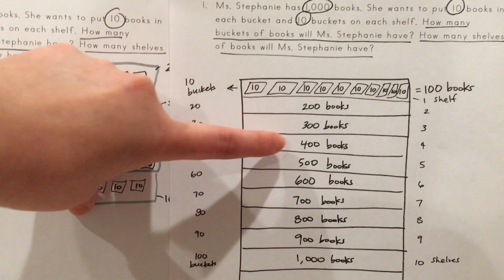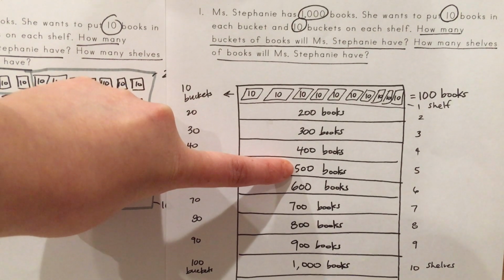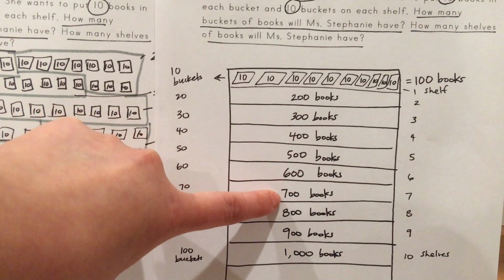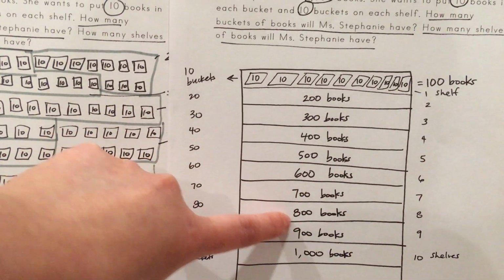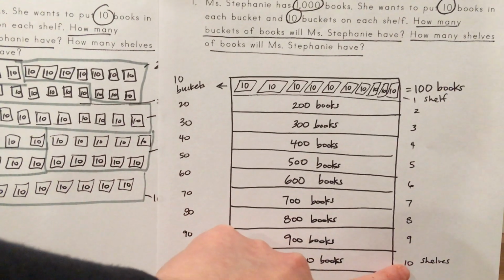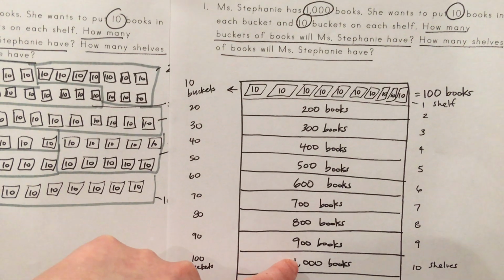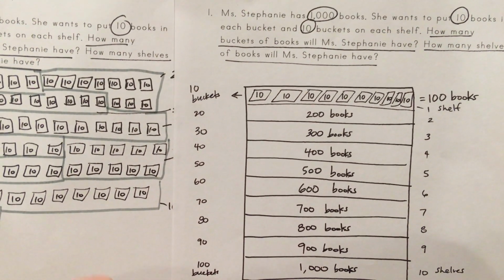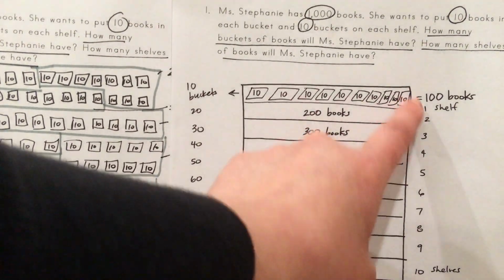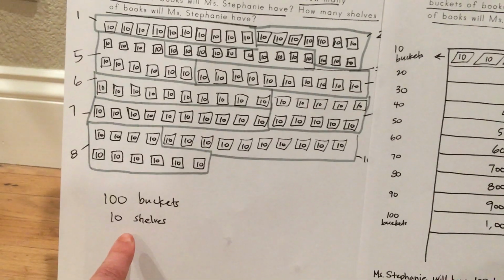And then on 3 shelves, there'll be 300, 4 shelves, 400, 5 shelves, 500, 6 shelves, 600. On 7 shelves, it'd be 700. On 8 shelves, it'd be 800. On 9 shelves, there'd be 900. And on 10 shelves, there would be 1,000 books because in 1,000, there are 10 hundreds. By the time I got to 1,000 books, that showed me that there's going to be 10 shelves. Same answer I got in the last one.